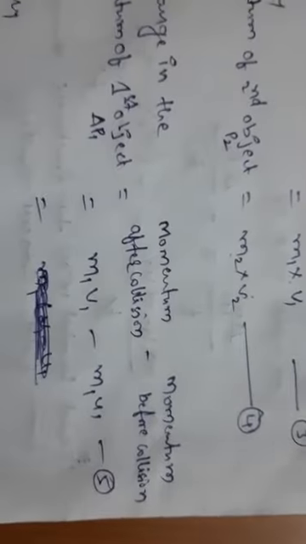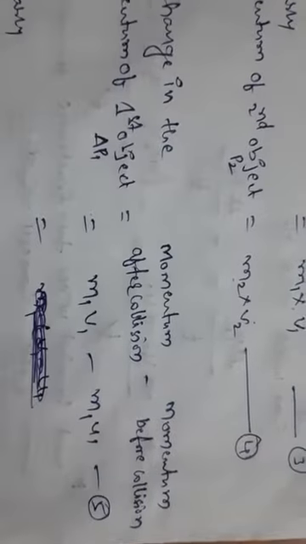See the screen carefully. Change in the momentum of first object is equal to, already we know change means final momentum minus initial momentum. What is the final momentum of first object? Final momentum means after collision. Momentum after collision minus momentum before collision. It is equal to m1 v1 minus m2 u2. Consider this equation as equation number 5.